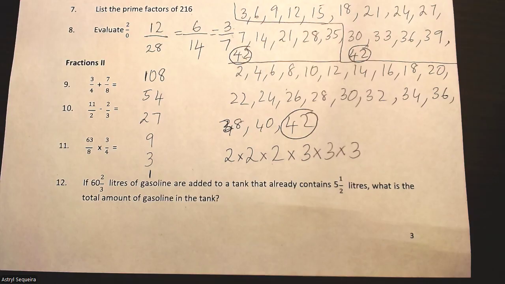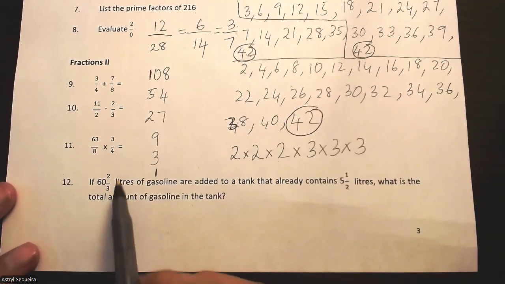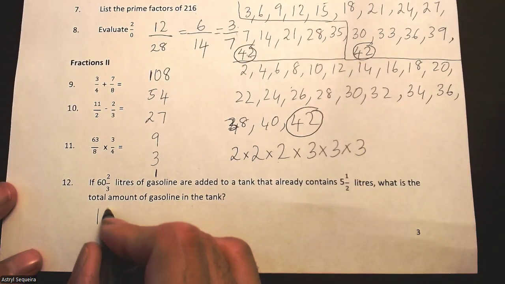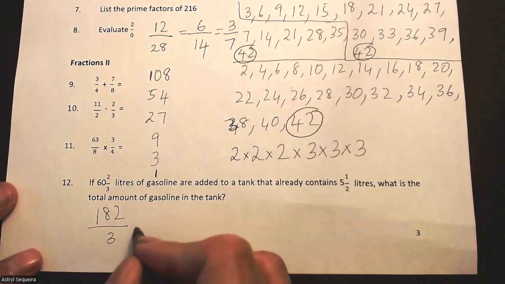But I generally convert from mixed fractions to regular fractions when adding fractions because it's a bit easier. So to convert this into a regular fraction, first multiply 3 times 60 is 180. And then add the top, which is 2, so 182 over 3.